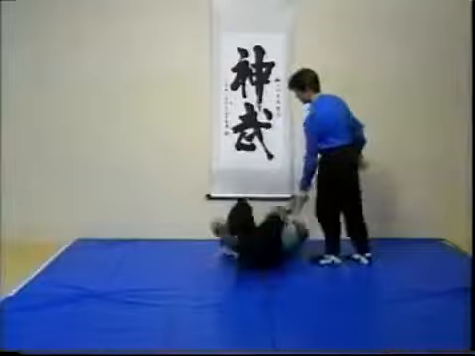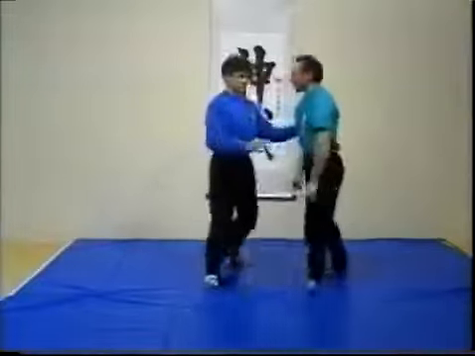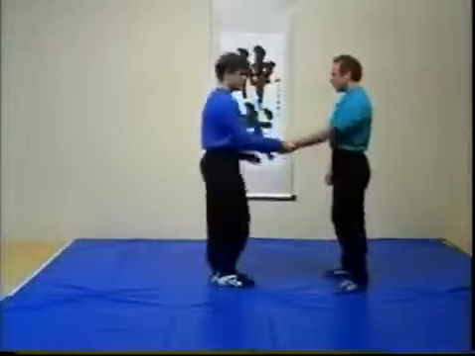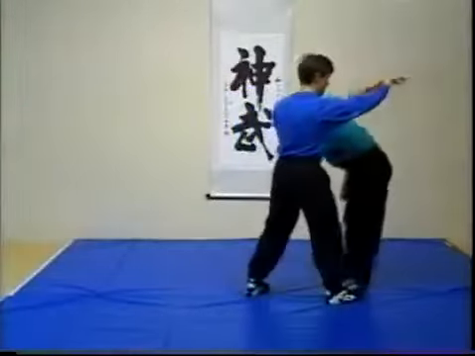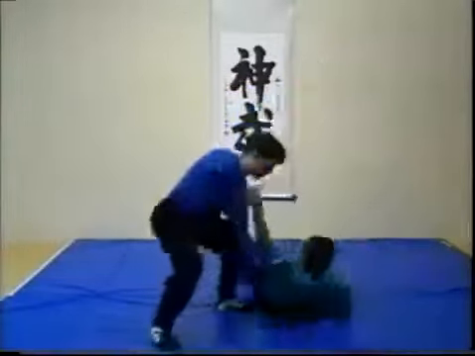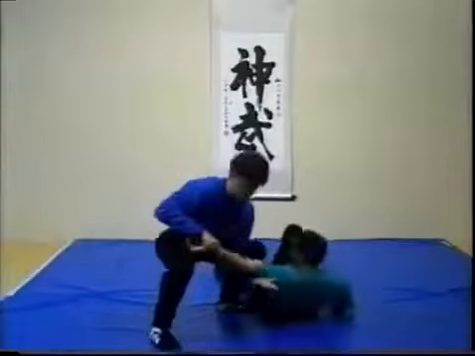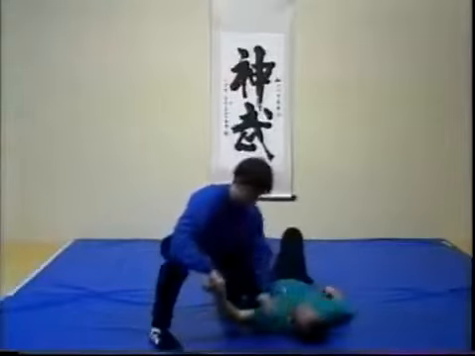Okay? Let's do it from the other side. So, from this same one, I have their arm, I step up, hook the head, pull the head back, and turn. I end up right here. You can use pressure here, you can just let them fall and then follow up with something else. Okay, one more time.